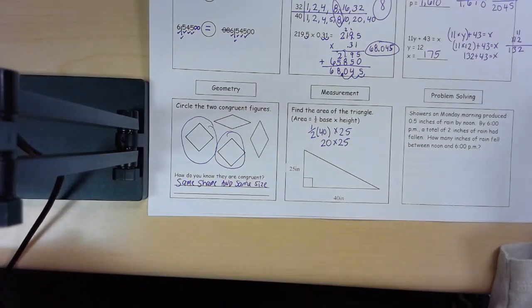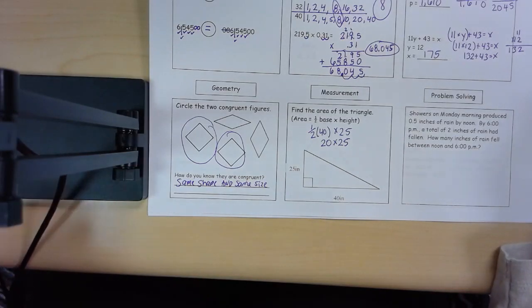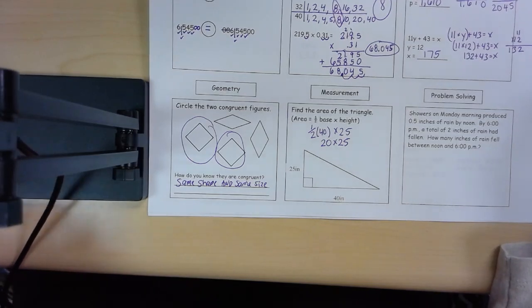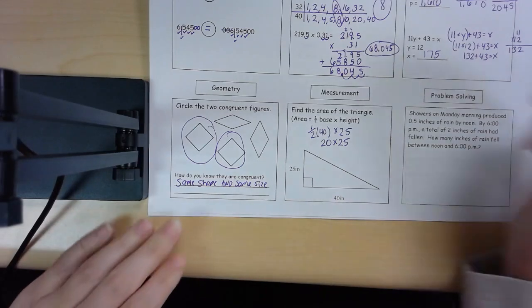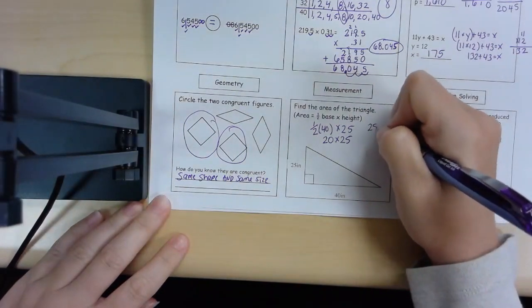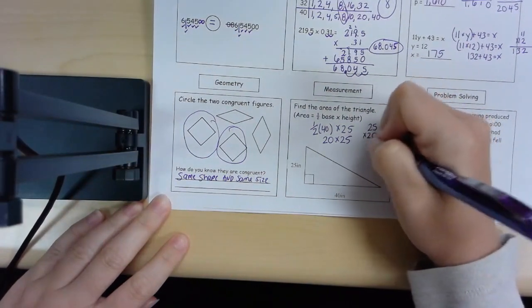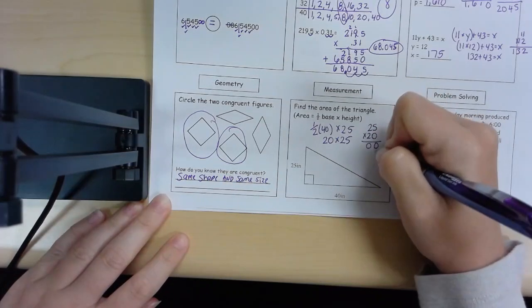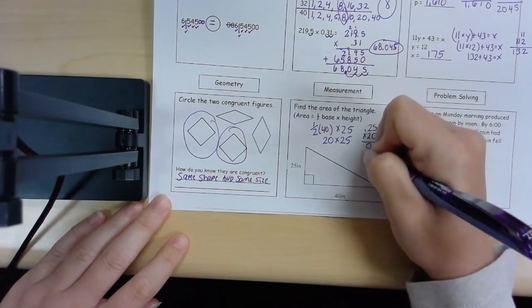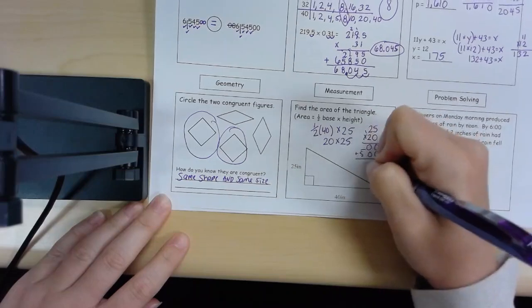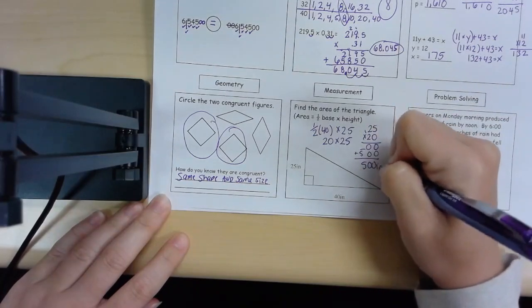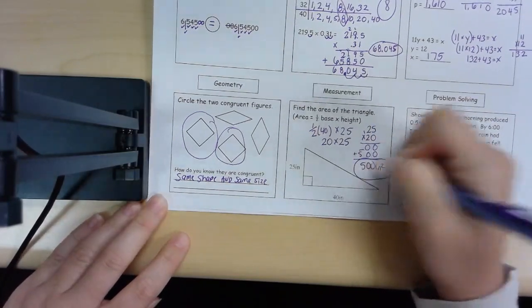But honestly, I can do this in my head because I know 25 times 10 would be 250 and I would just need two more than that, which would be 500. But I'm going to go ahead and do the math over here. So I do get 500 inches squared.